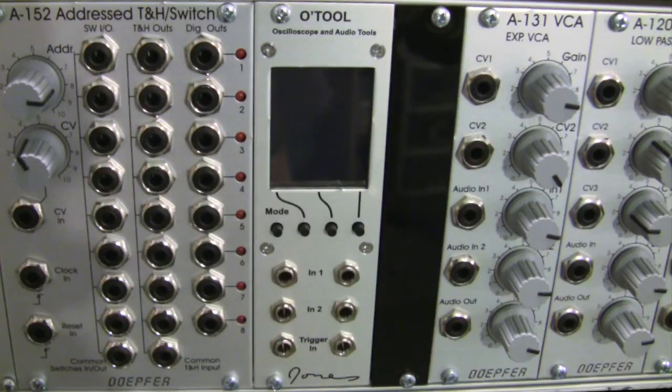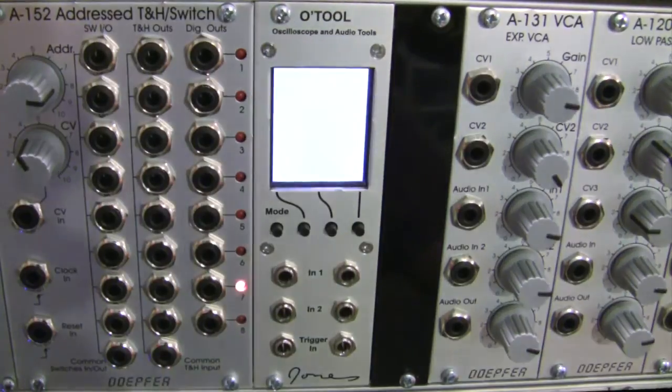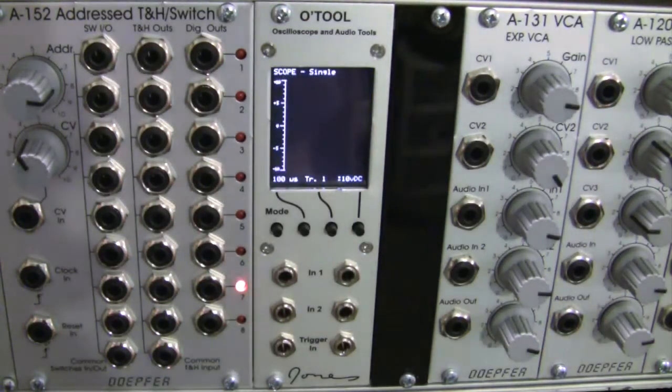Alright, and welcome to a segment called Profile. Today we're going to be looking at the Dave Jones Design, O-Tool, Oscilloscope, and Audio Tools Eurorack module. Let's go ahead and power it on. So the O-Tool, Oscilloscope, and Audio Tools module is fairly straightforward in its layout.